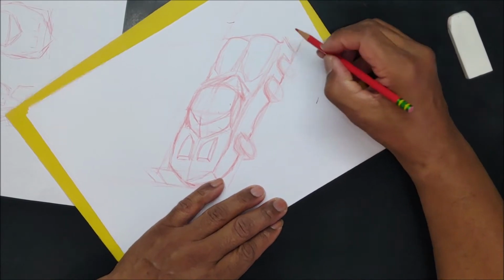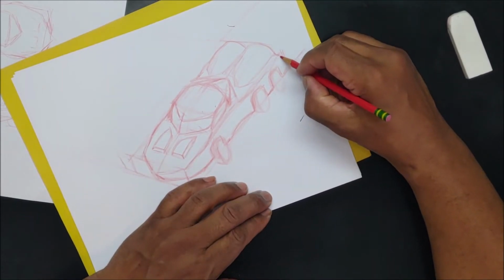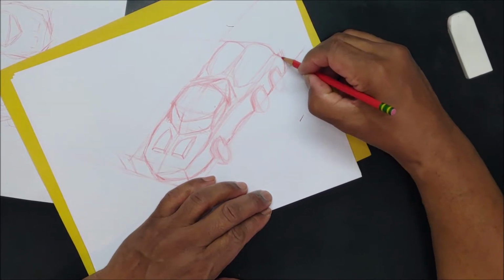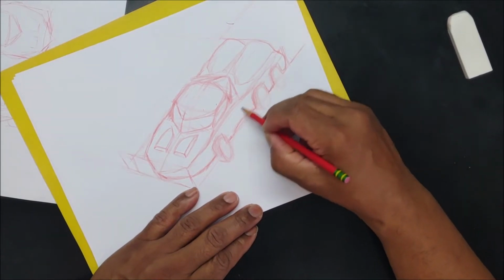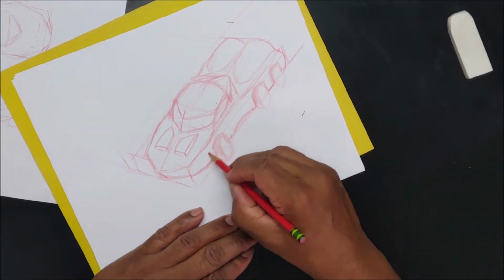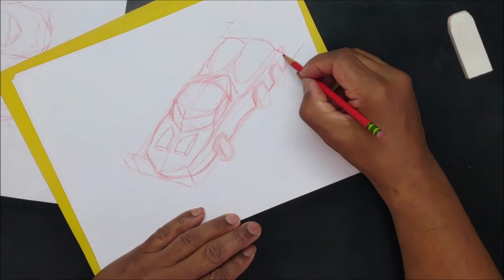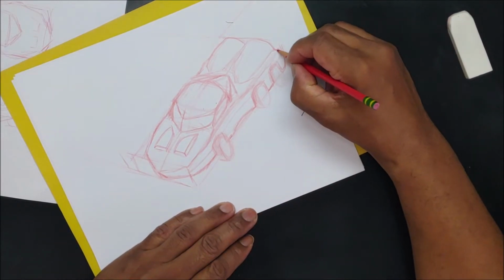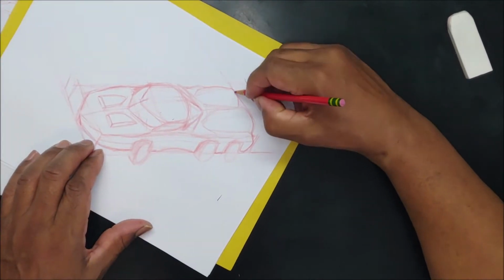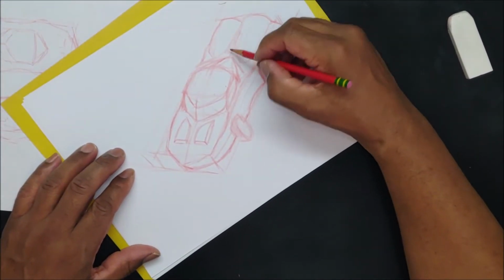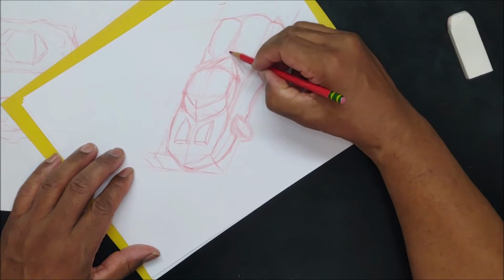So that's going to be flat, and then bring it in and out like that. So this part is going to be here, here, curve in, and then here. Flat here, out, like that, bulging out, and then you have your, I don't want to call them nacelles.